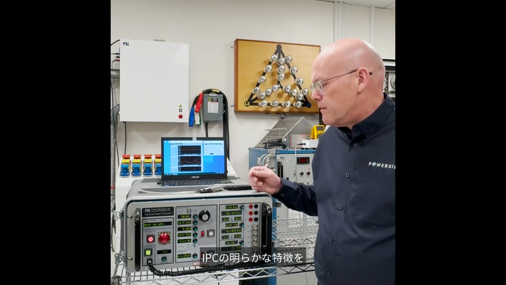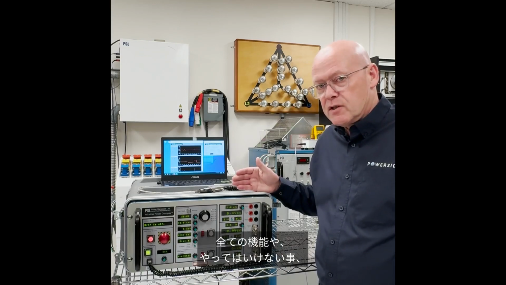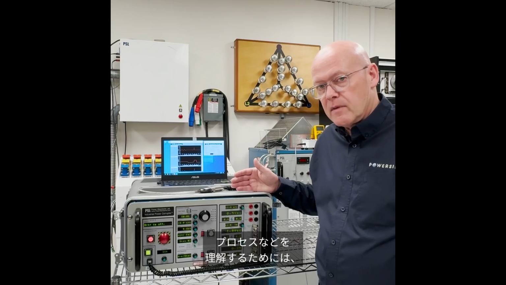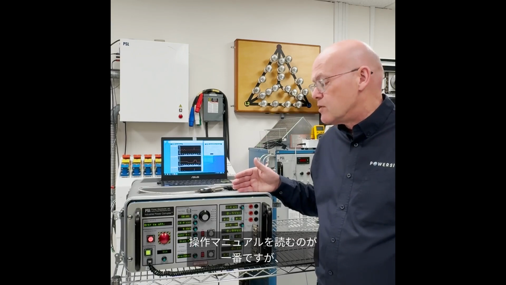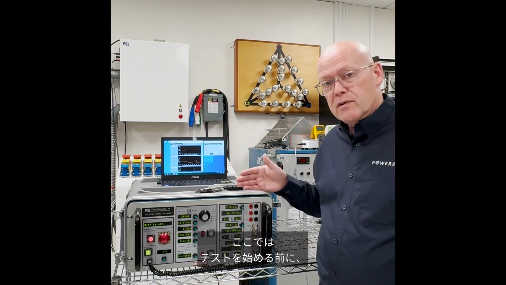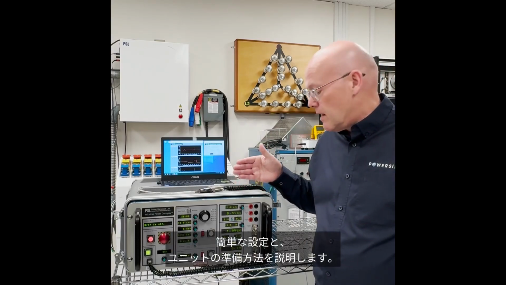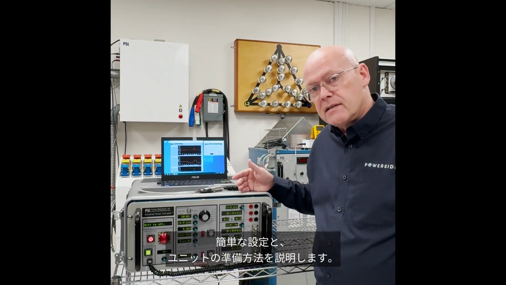This one I just want to very quickly run through some of the obvious features of the IPC. There's no substitute for looking at the operation manual, understanding all the features, the do's and don'ts in the process of testing. But what I want to do here is just show you the simple setup and how we would have the unit before we start a test.